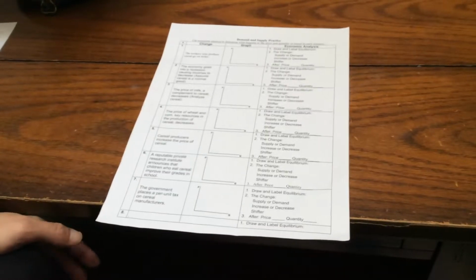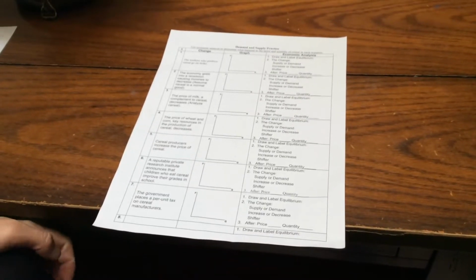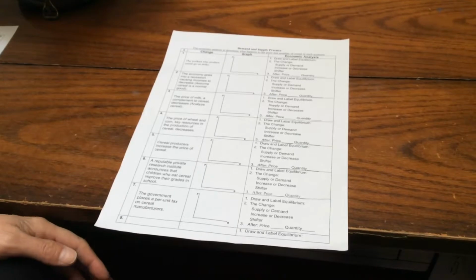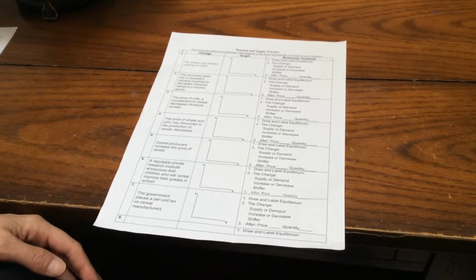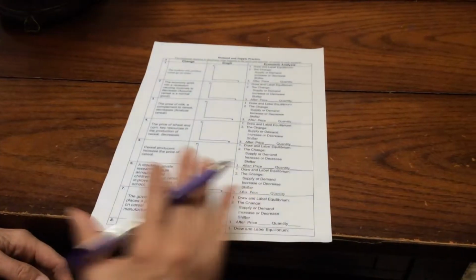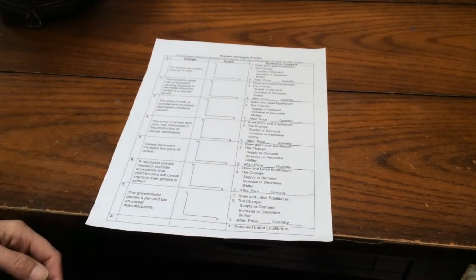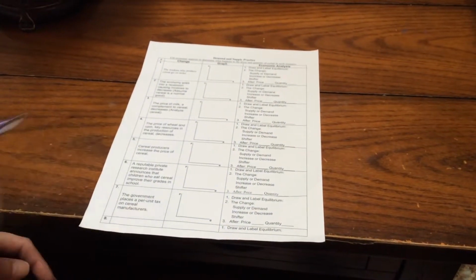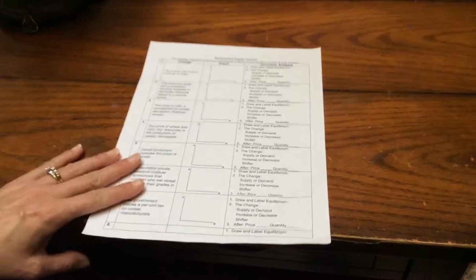Okay, this is your demand and supply practice worksheet. If you read the instructions on your Canvas module, you need to do 7 of these. There's a front and a back. I'm going to do a few with you, so the ones I do don't count toward your 7. On your sheet, the first one is already done for you.